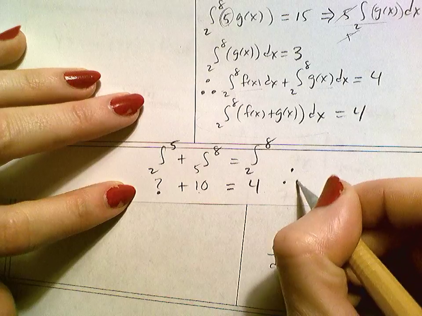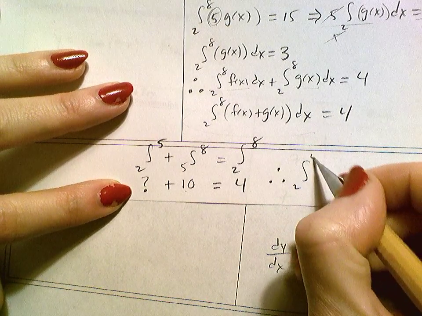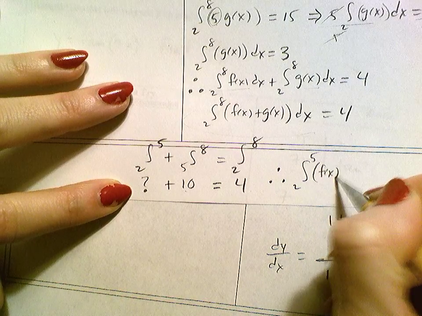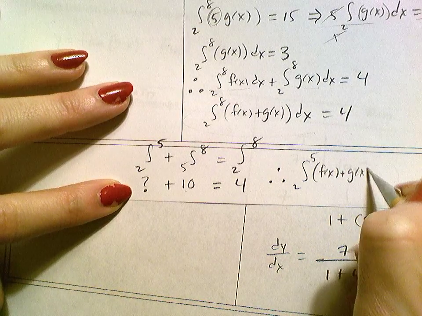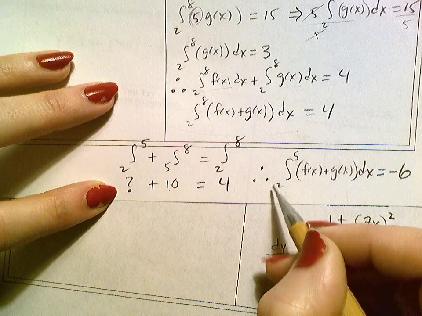Therefore, the integral from 2 to 5 equals -6.